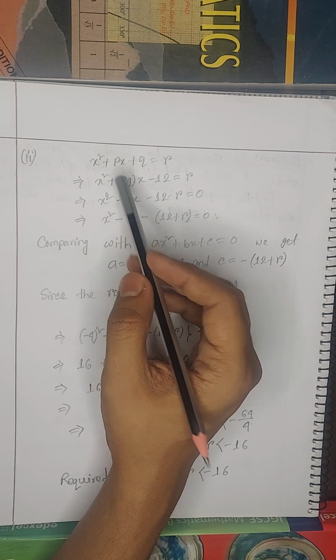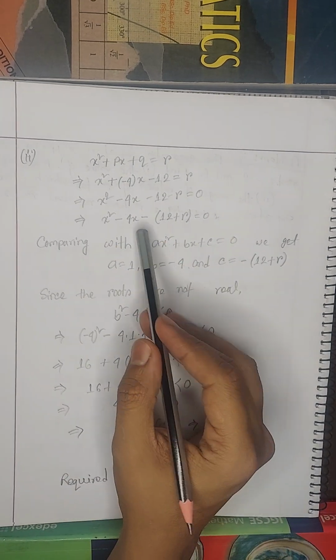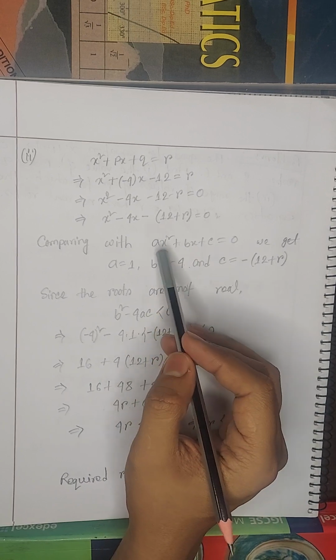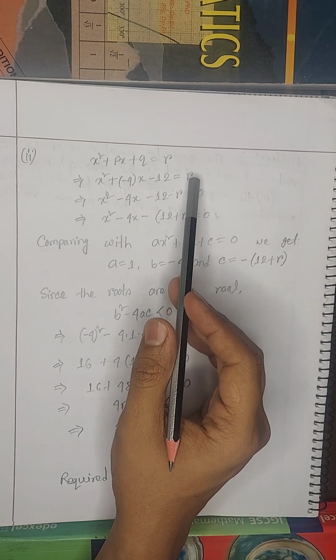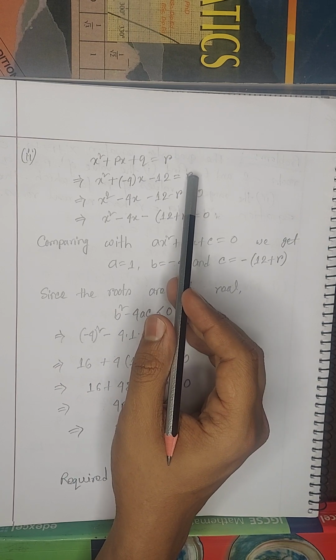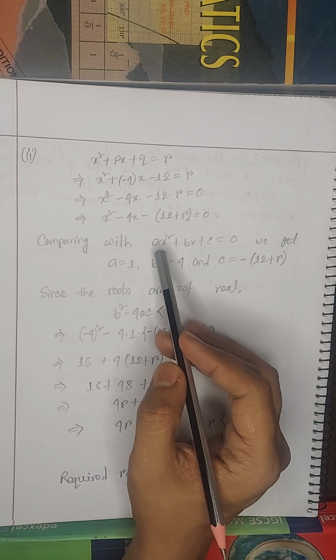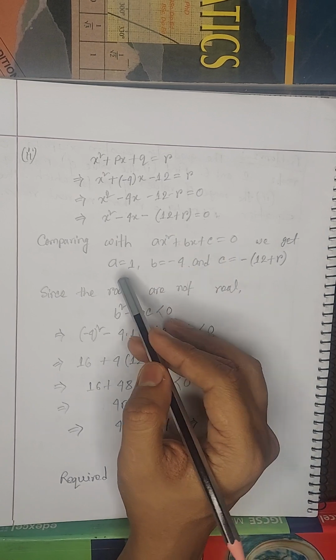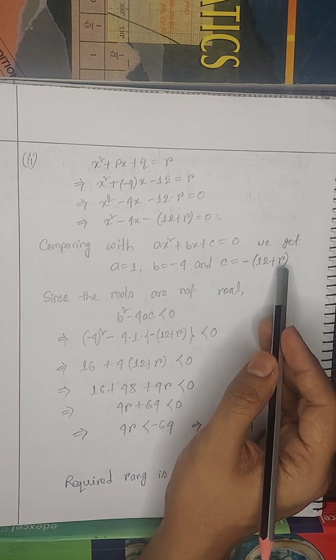For the second part, we are given x square plus px plus q is equal to r, and first we compare with the equation. First we have to transform it a little. We have to bring the r to the left hand side from the right hand side, and if we compare with this equation, we get the value of a is 1, b is equal to minus 4 and c is equal to minus 12 plus r.